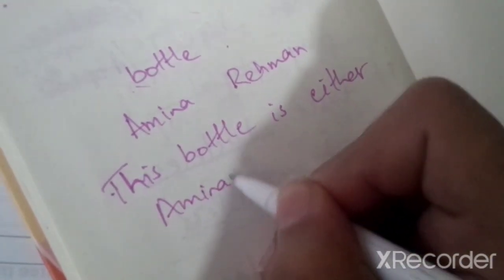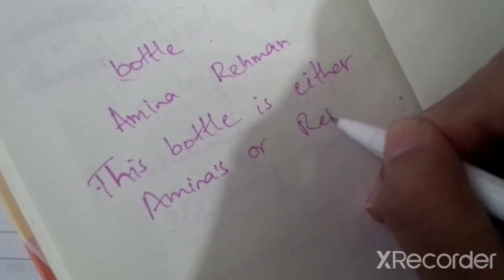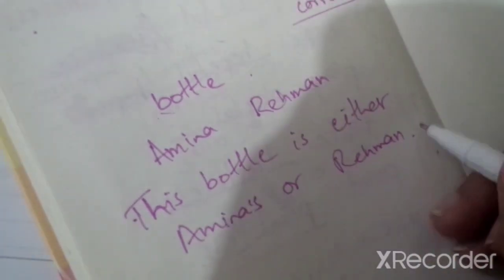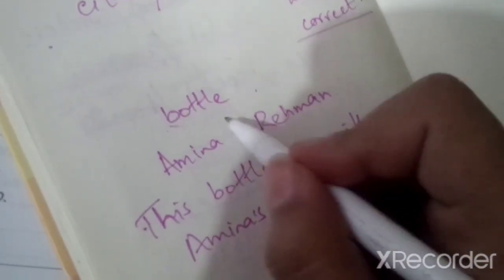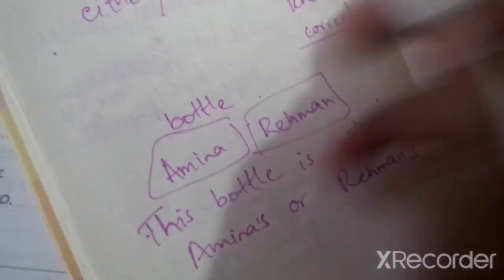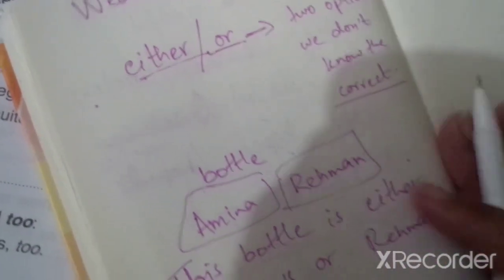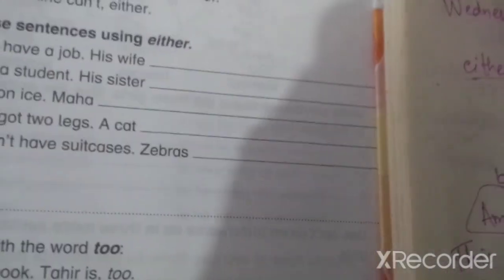Amina's or Rahman's. Like it belongs to any one of them, but you're not sure which of them. So that's when we use either and or. Okay, now there are different ways to use either and or.